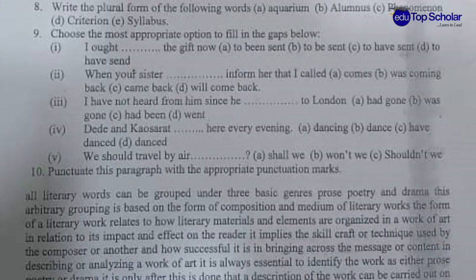Number 5, we should travel by air, and there's a question mark after the dash. That means it's a tagged question. We should travel by air. Shall we? Won't we? Shouldn't we? Which one is the correct answer? Shouldn't we. C is the correct answer.